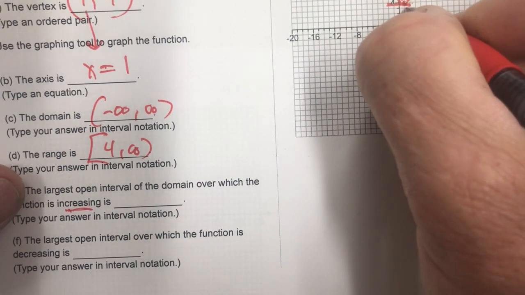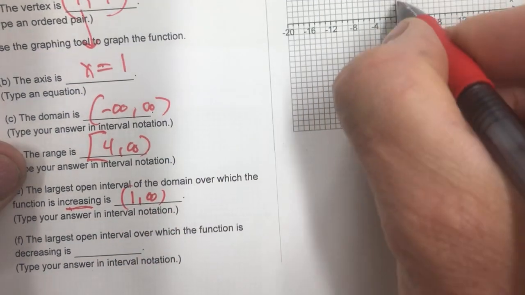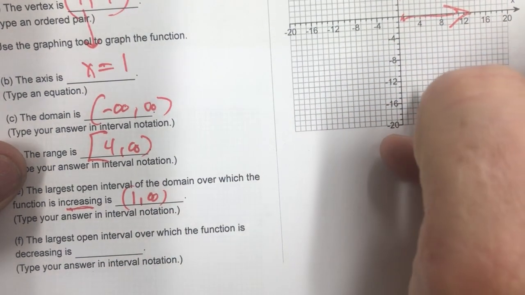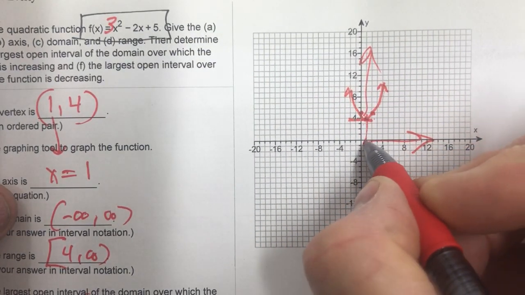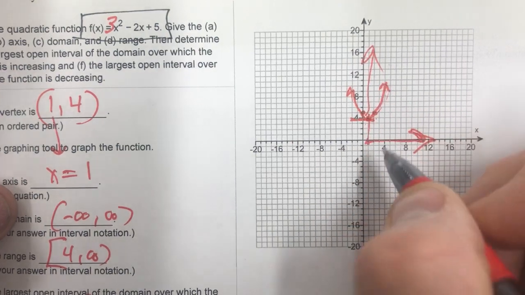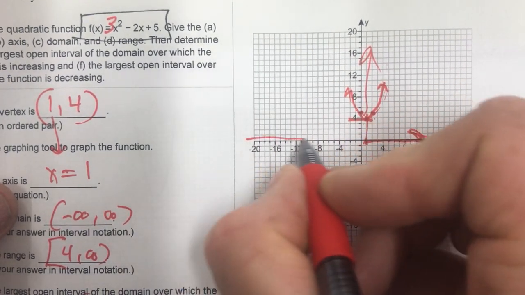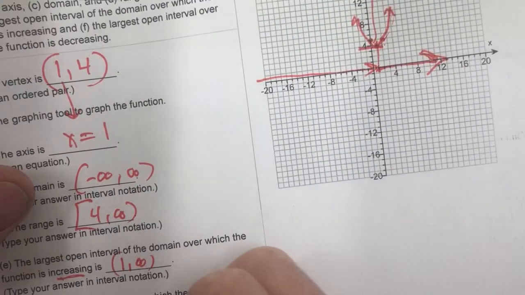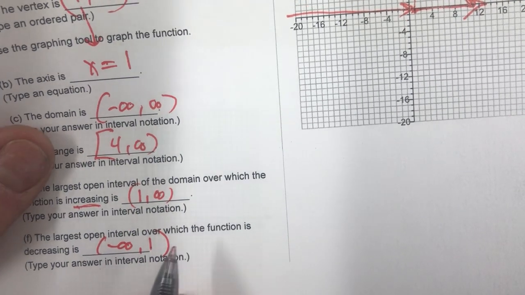So it starts right here at 1 and it goes all the way to infinity. It's going to be increasing. This part's decreasing, which starts at -infinity and goes all the way up to that 1. So that's when it's decreasing.